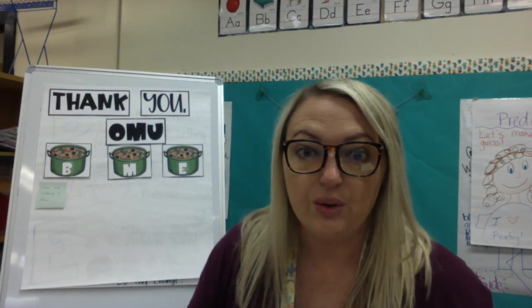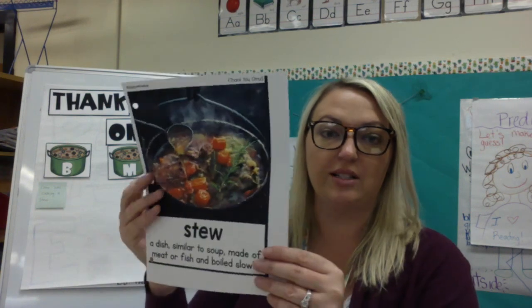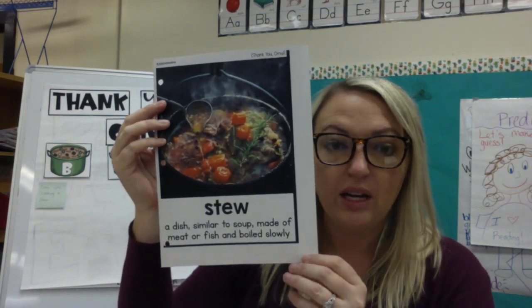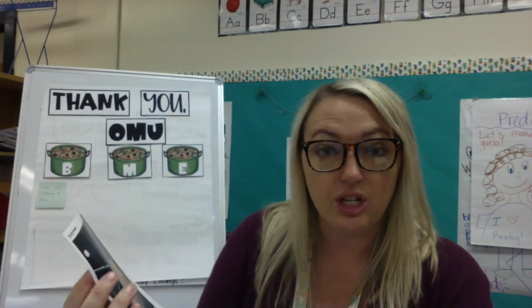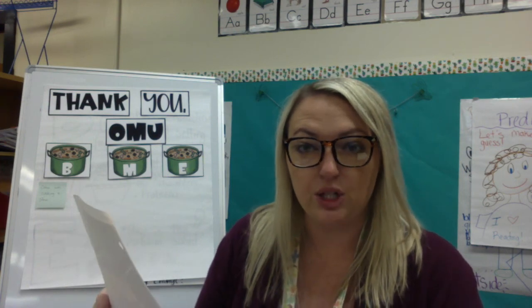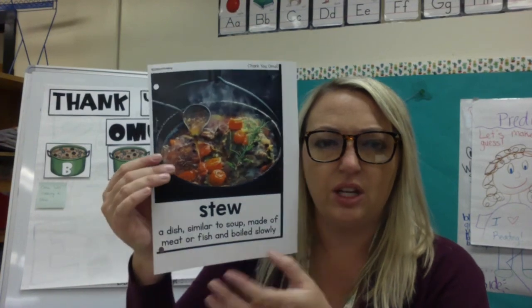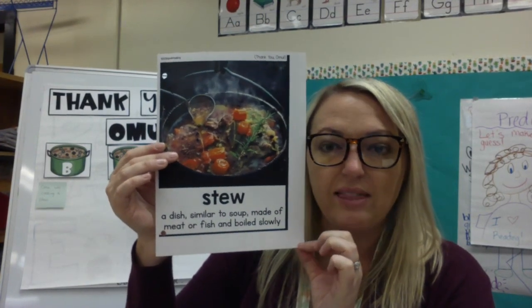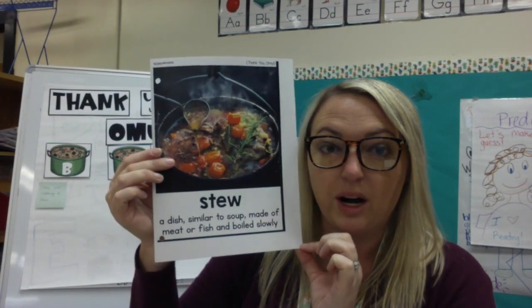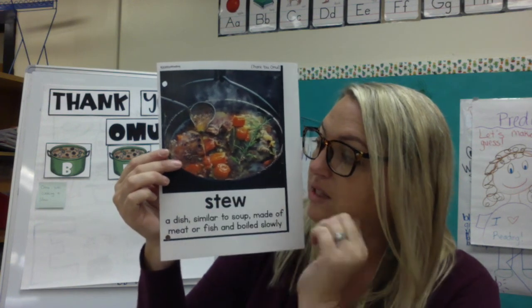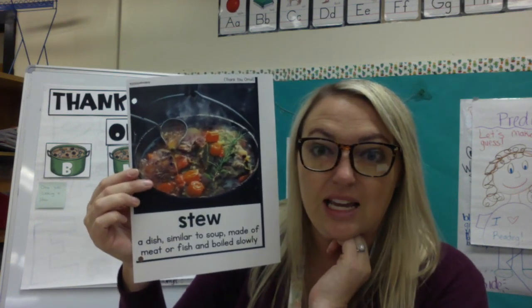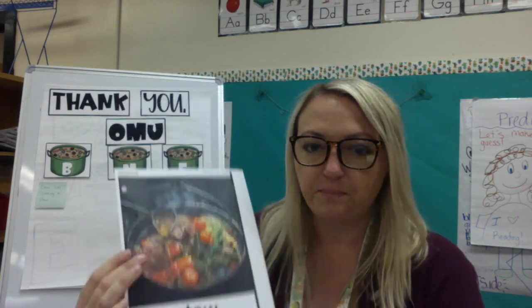Well, stew is one of our vocabulary words. And I'm going to go ahead and show that to you. Stew is a dish like a soup. It's similar to a soup, and it's made with meat or fish, and they usually cook it really slowly. So I think a vegetable beef stew, where you might have a lot of vegetables and some beef, and then you get to eat it, and it's sort of like a soup.